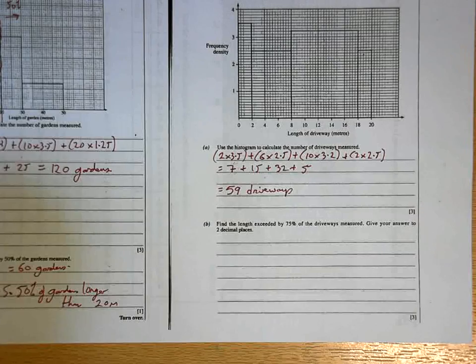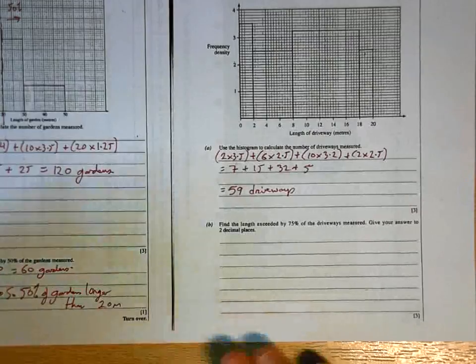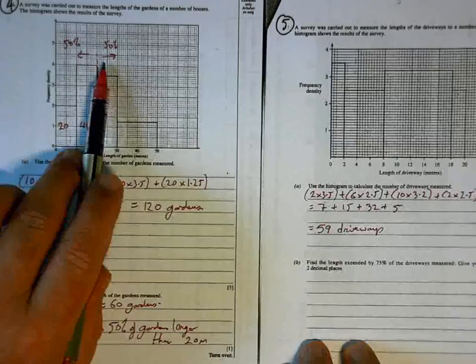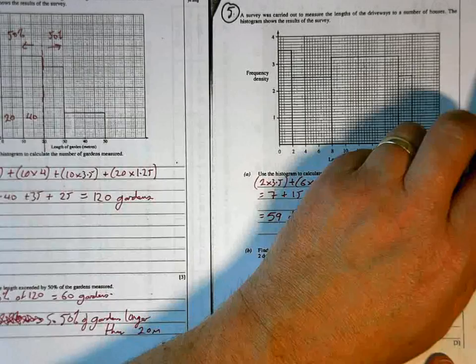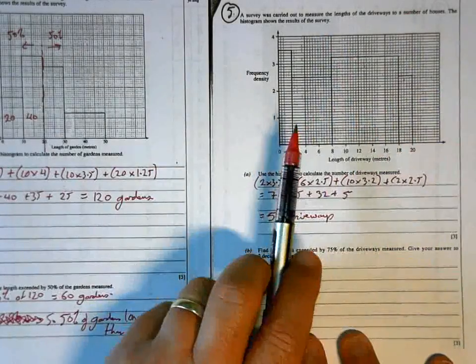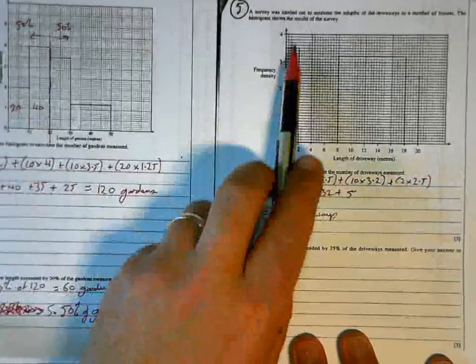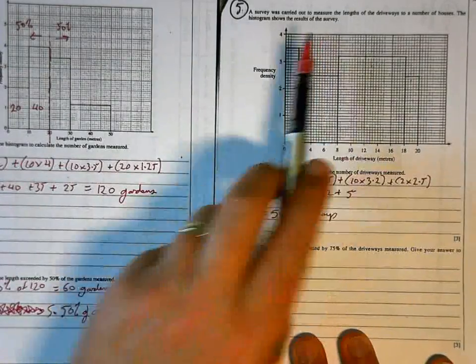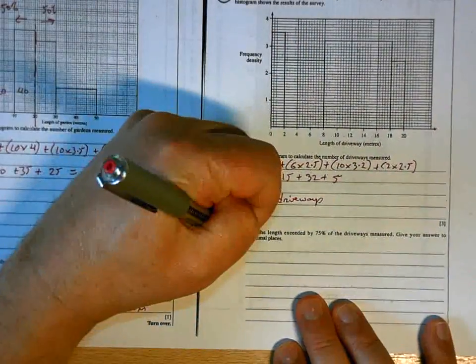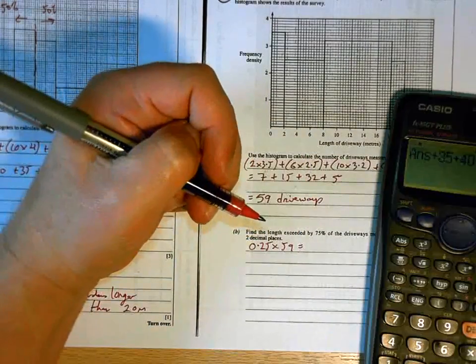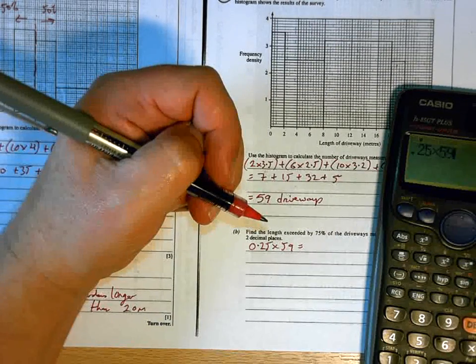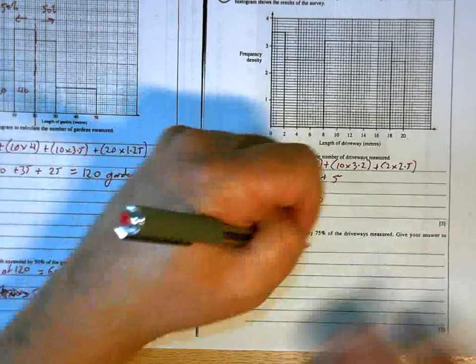Find the length exceeded by 75% of the driveways measured. Just like with that last question, we were looking for the dividing line 50-50. Now we're looking for the dividing line 25-75. It's the distance exceeded, so we want the 25% dividing line down here. So 25% of 59 is 14.75.